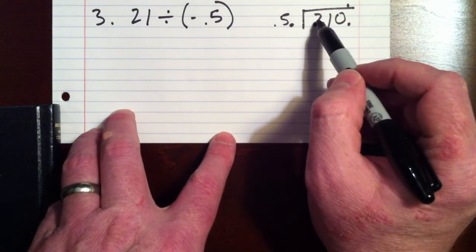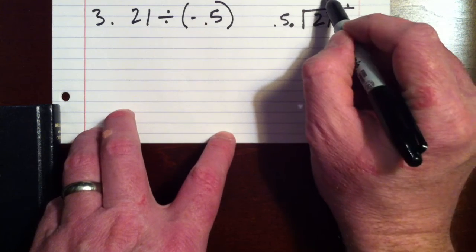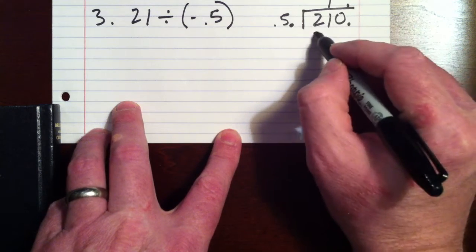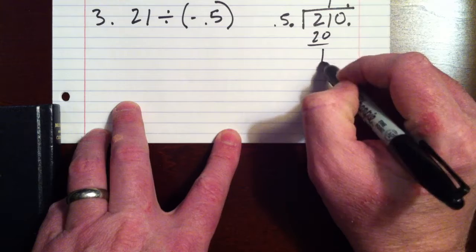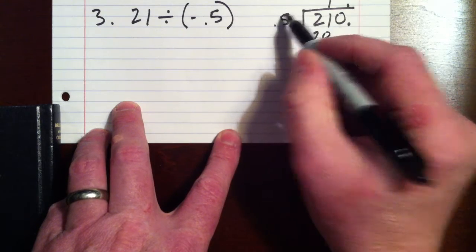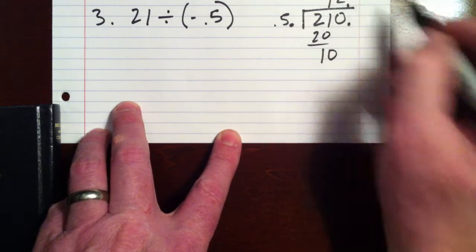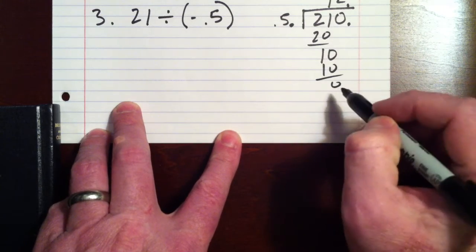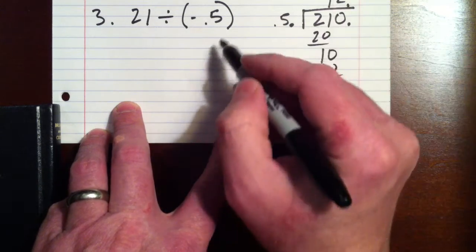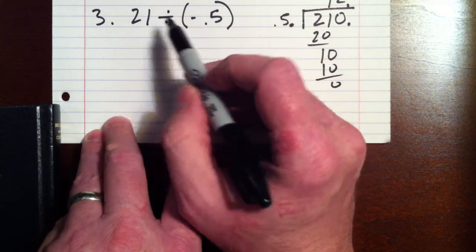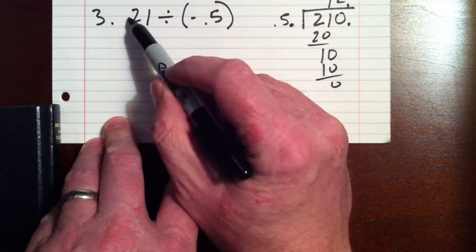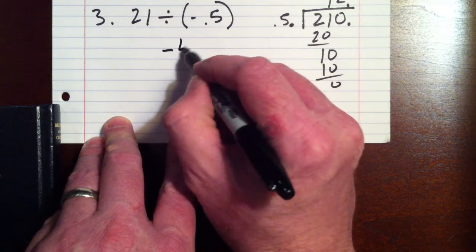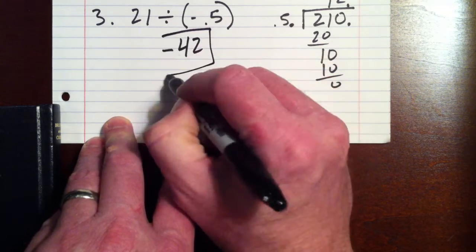Well, 5 won't go into 2, but it will go into 21 4 times without going over. 4 times 5 is 20. Our remainder is 1. Bring down the 0. 5 will go into 10 2 times. 2 times 5 is 10. Remainder 0. Our answer is 42, but it's going to be negative because we have a positive times a negative, and that's going to be a negative, so our answer is negative 42.